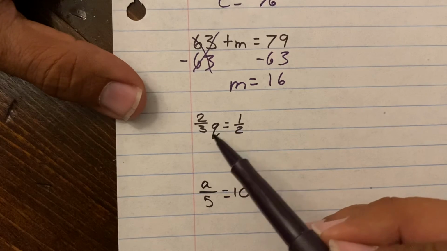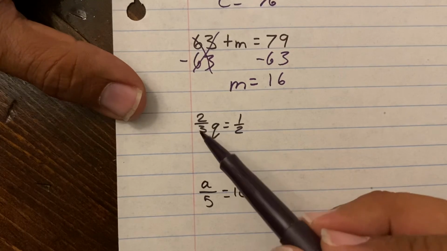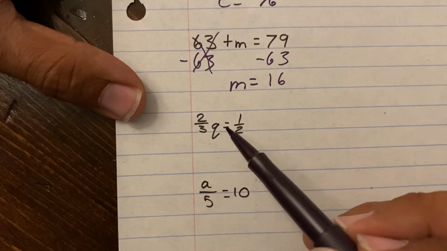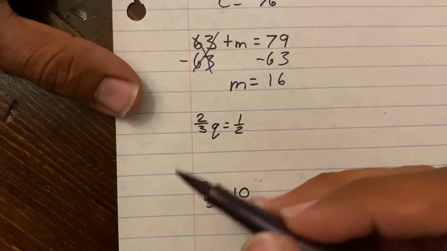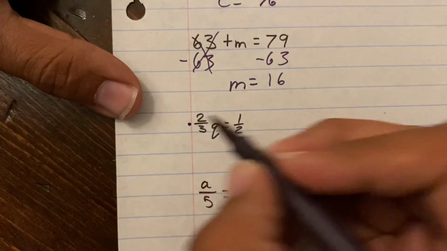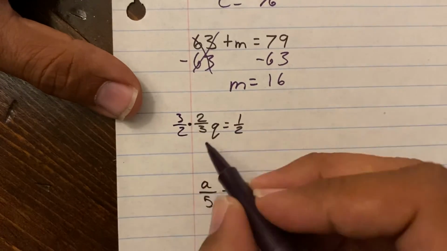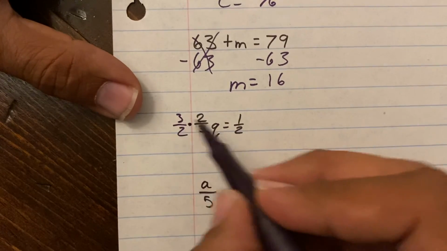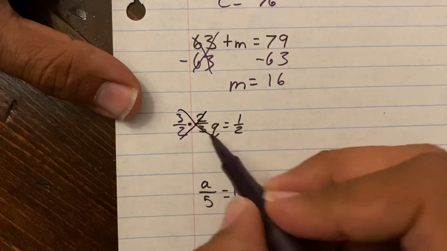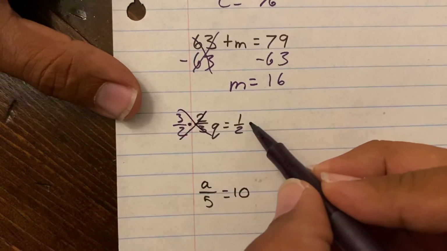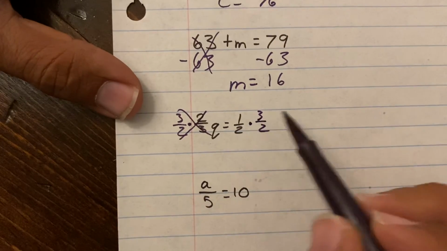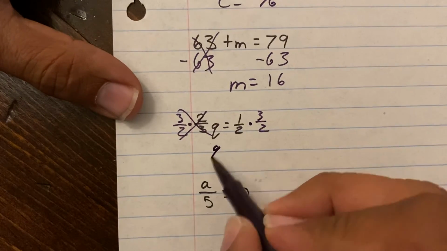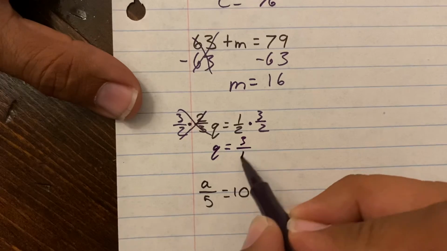For this one, 2 over 3 q equals 1/2. You're multiplying by 2 over 3, which means you have to divide by 2 over 3. When you divide by 2 over 3, you're really just going to multiply by 3 over 2. So when you get rid of a fraction, you actually multiply by its opposite. So this will leave me with 6 over 6, which is 1. But I multiply by 3 over 2 on this side, so I have to multiply by 3 over 2 on this side, which leaves me with 3 over 4. So q equals 3 over 4.